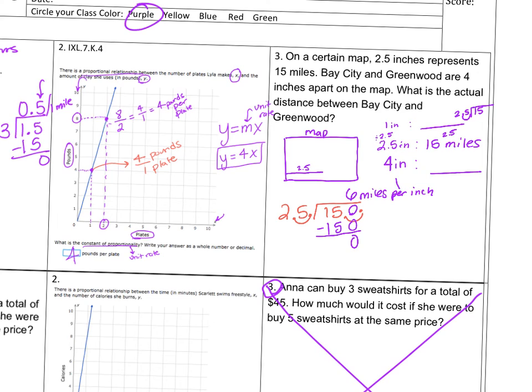And then if I have 4 inches, I multiply it by 4. What's 6 times 4? 24 miles. So the actual distance between Bay City and Greenwood is 24 miles.